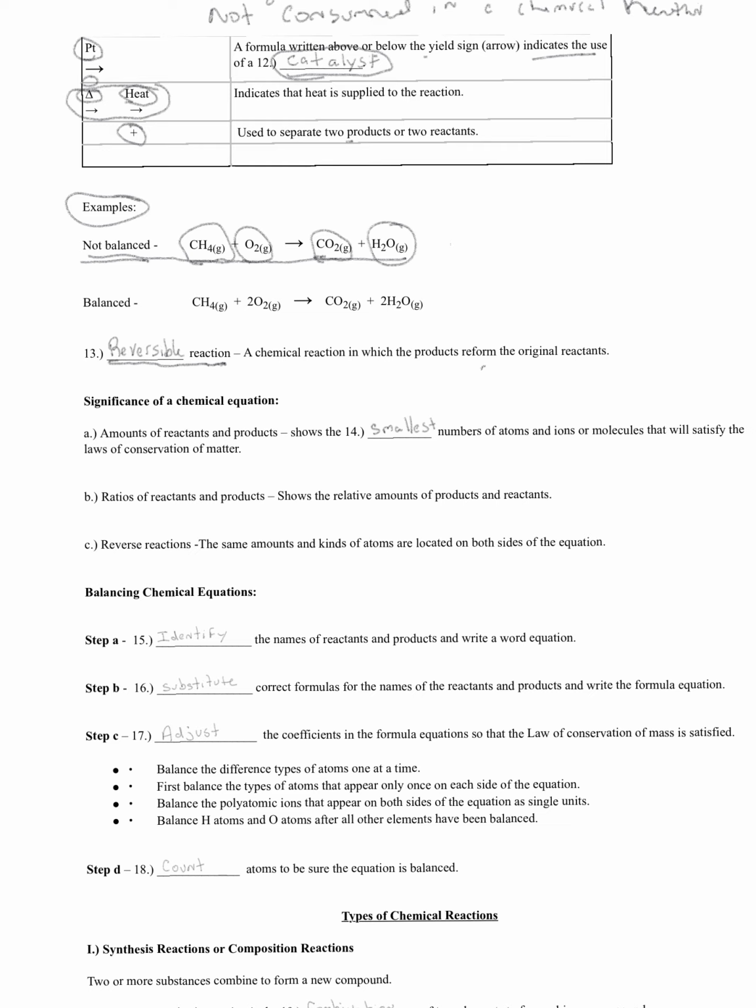Now the significance of a chemical equation. All right, what is it telling me? So here, the amounts of reactants or products show the smallest number of atoms and ions or molecules that will satisfy the laws of conservation of matter. And then the ratio of reactants or products shows the relative amount of products and reactants. And in the reverse reactions, the same amount of and kinds of atoms are located on both sides of the equation.